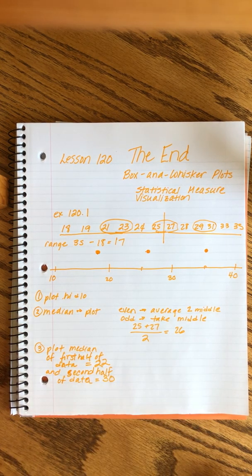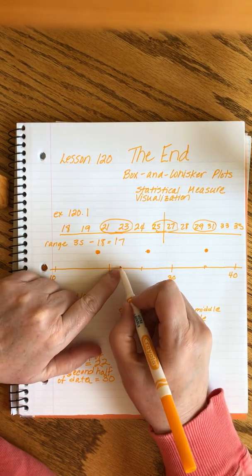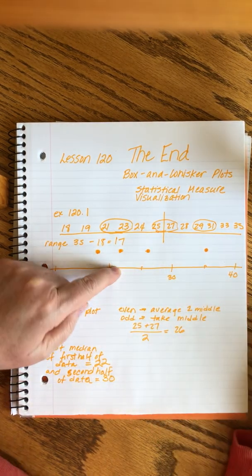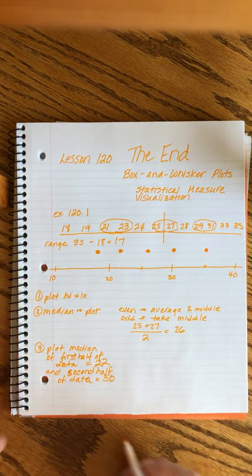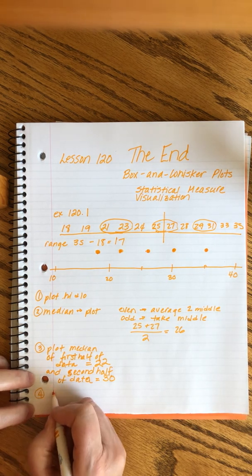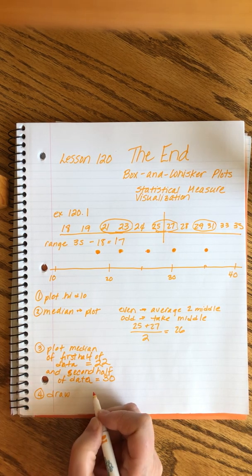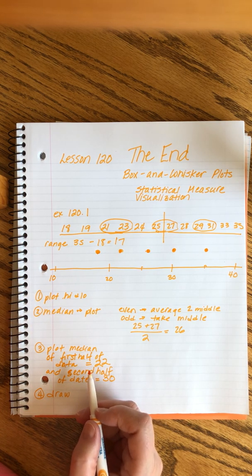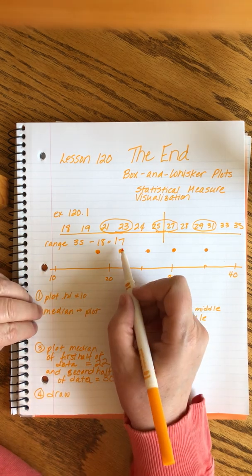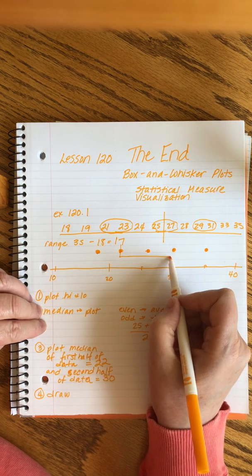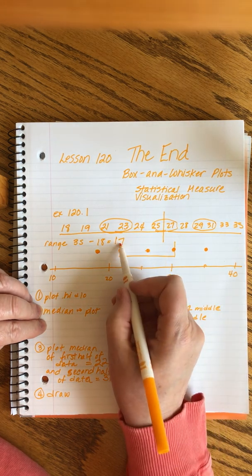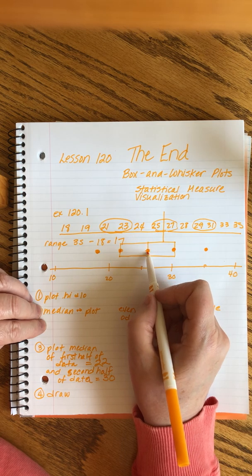So now I'm going to put in those 2 points on this row of points that I'm making. All right, 22, which would be about here. And the second half of the data is 30, so it's going to be right there. Now we're ready to draw. This is the fun part. Okay, what we're going to do is we're going to draw a box around the 3 medians. There's the first half median, the second half median, and the total median.